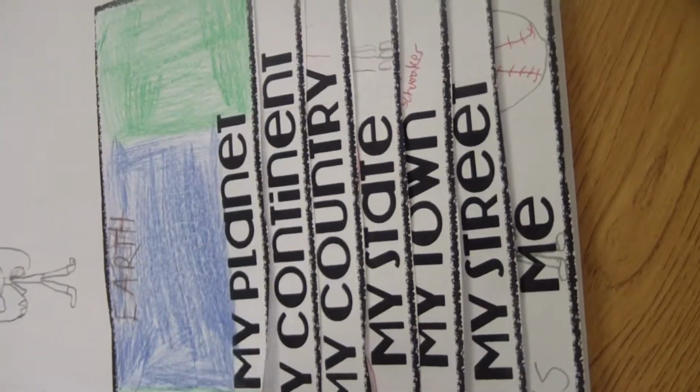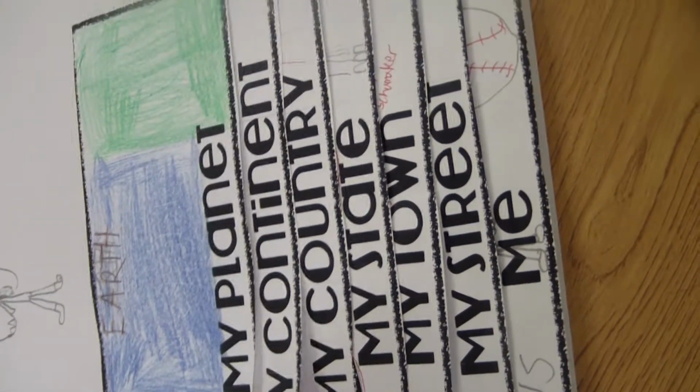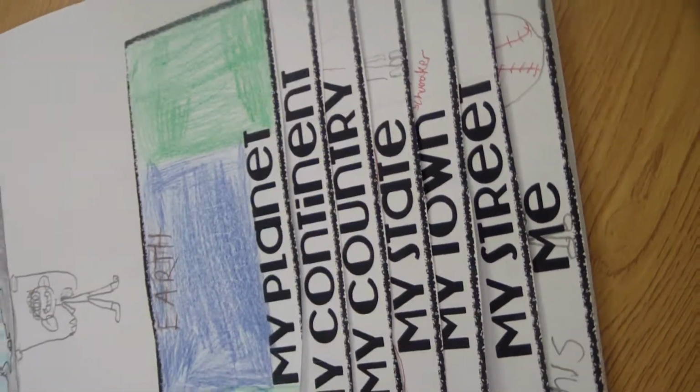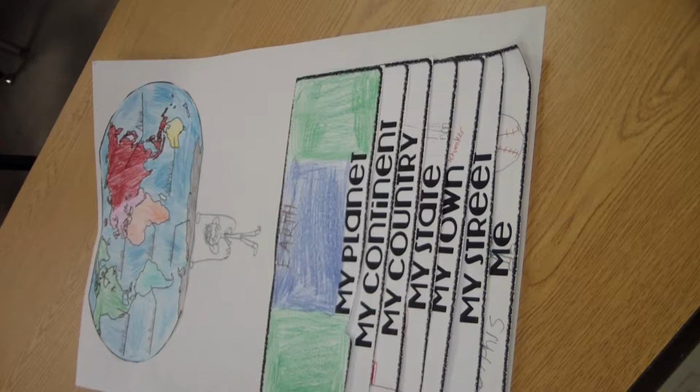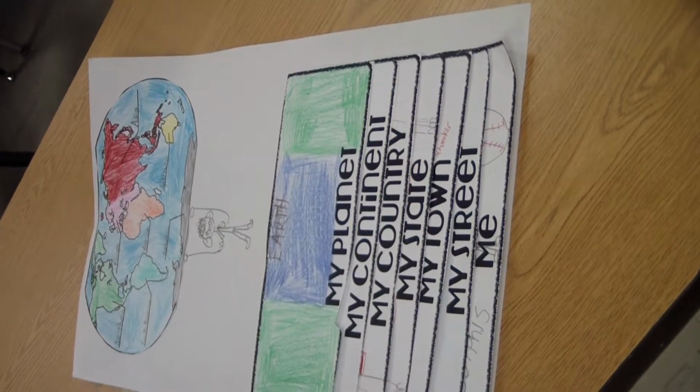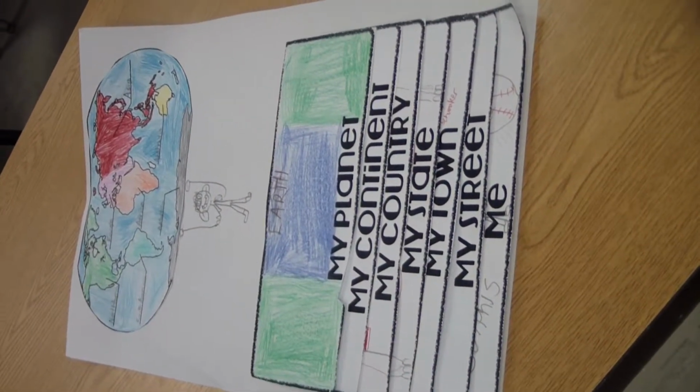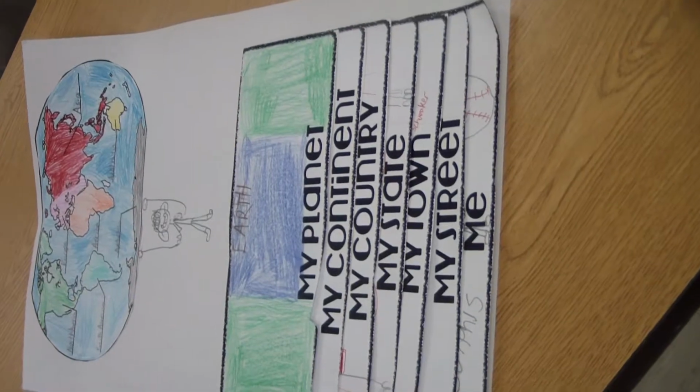And it's an actual flip book to help with the concepts. So this is, I thought would be important to help with comprehension of what we're learning.